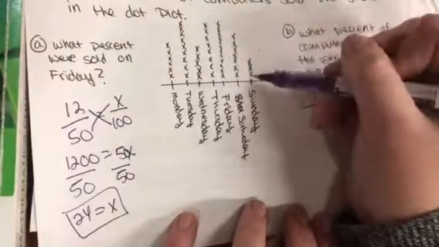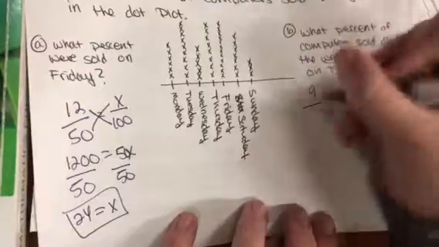3, 4, 5, 6, 7, 8, 9, 10. So it's out of 40.